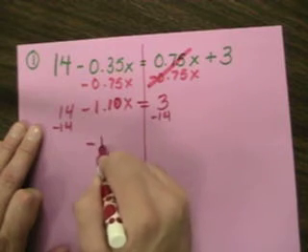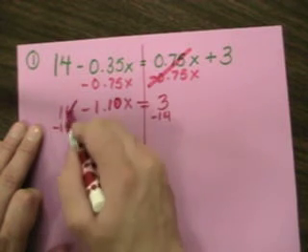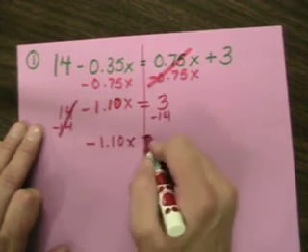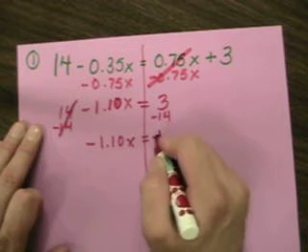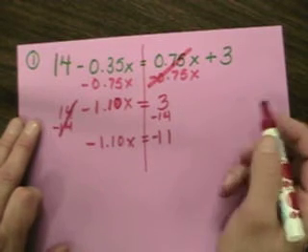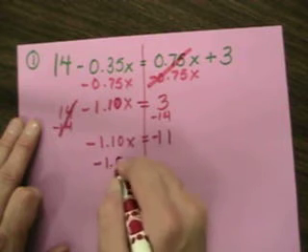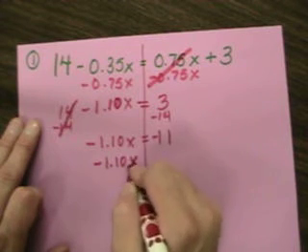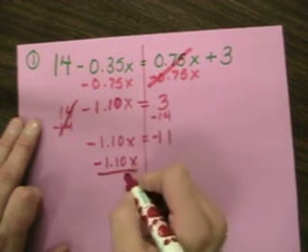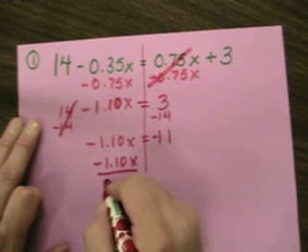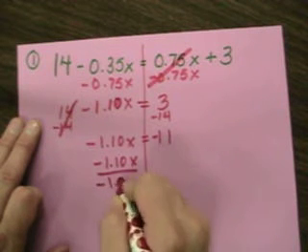I get negative 1.10x equals negative 11. I'm going to divide both sides by the number on the variable. In this case, the coefficient of the variable, so 1.10.